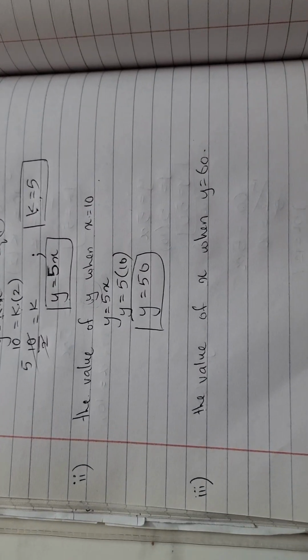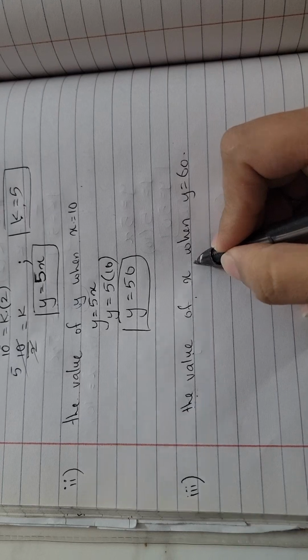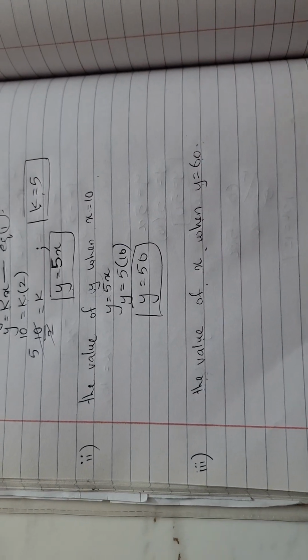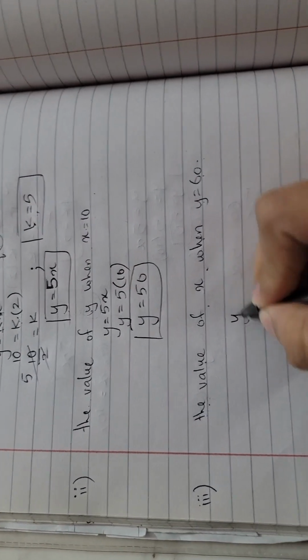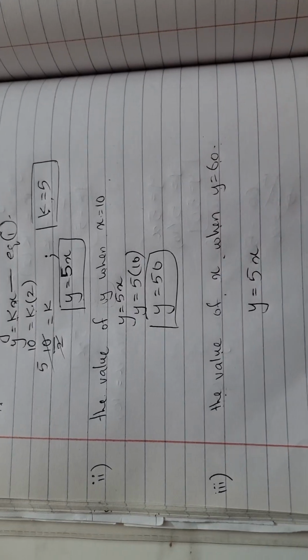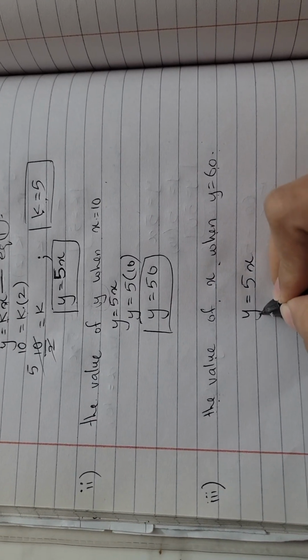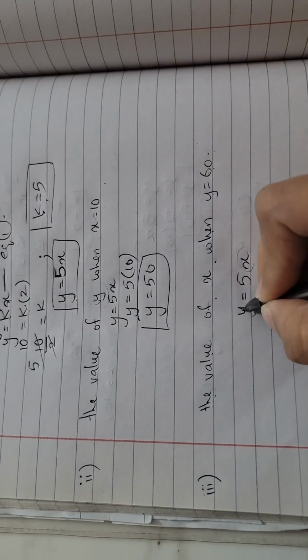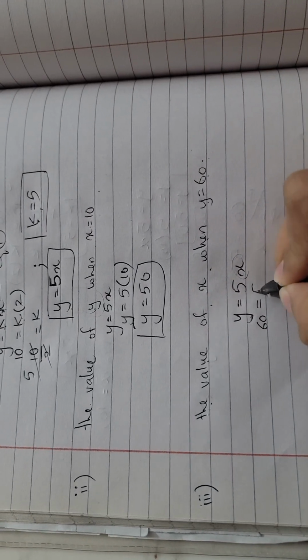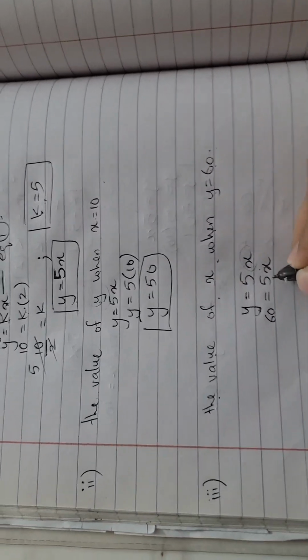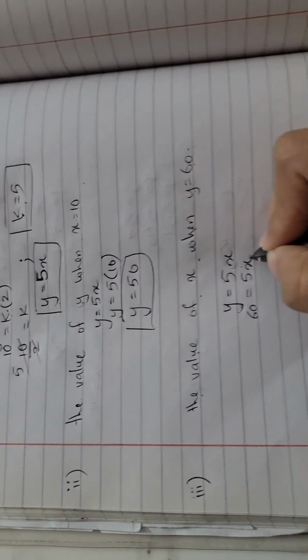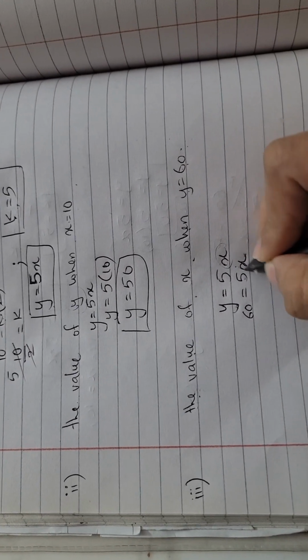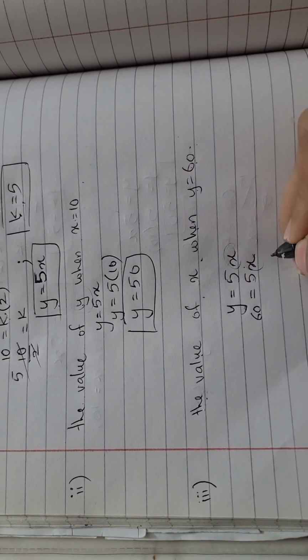Now in part 3, the value of x when y is equal to 60, we are going to use the same equation, y is equal to 5x. Now the value of y is given and x is unknown. So I'm going to substitute 60: 60 is equal to 5x. This 5 is multiplying by this variable and I want to isolate x, as I have to find its value.